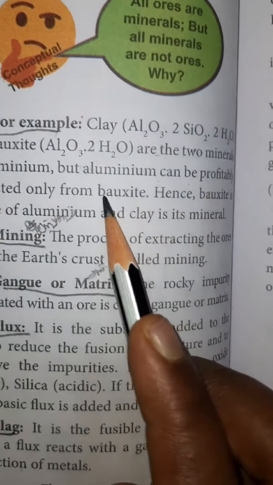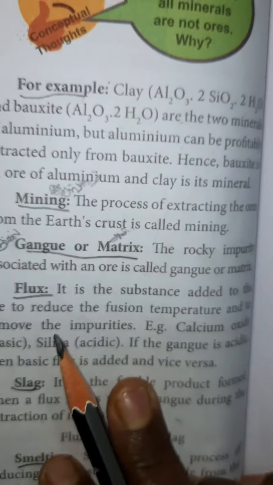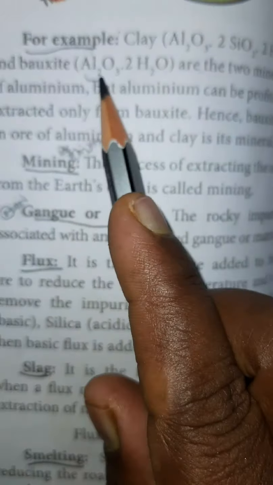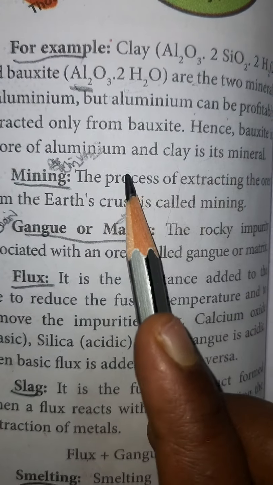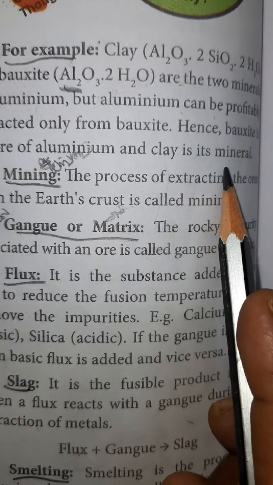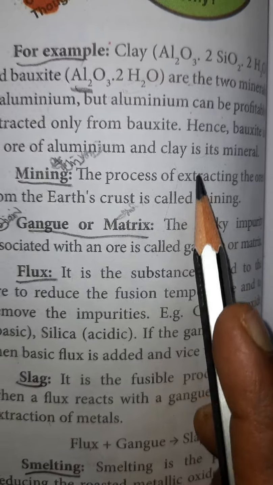Okay, two minerals of aluminum. So these are minerals of aluminium, but only bauxite can be properly used as the ore of aluminium, and clay is a mineral. Clay is a mineral.